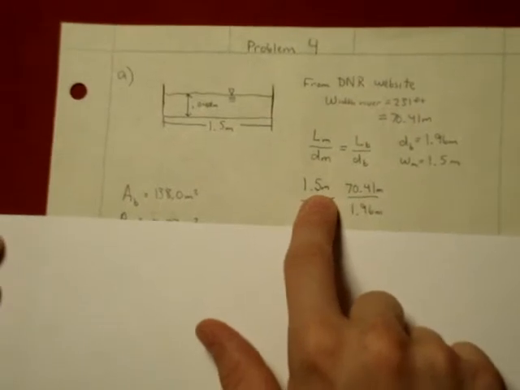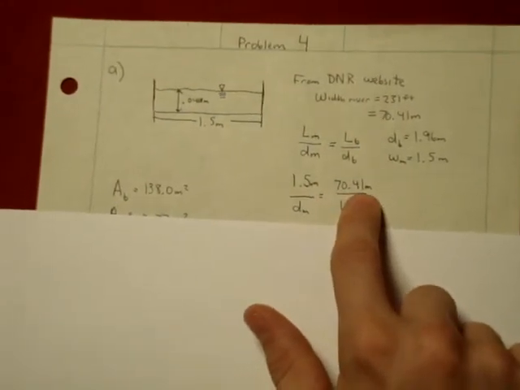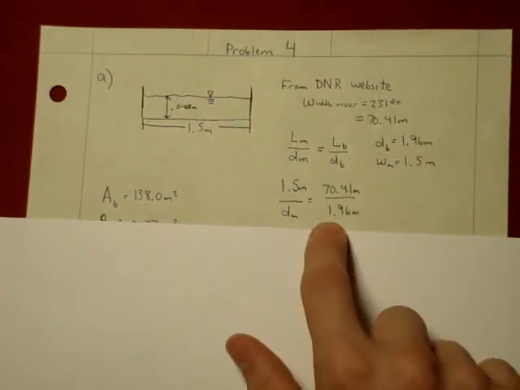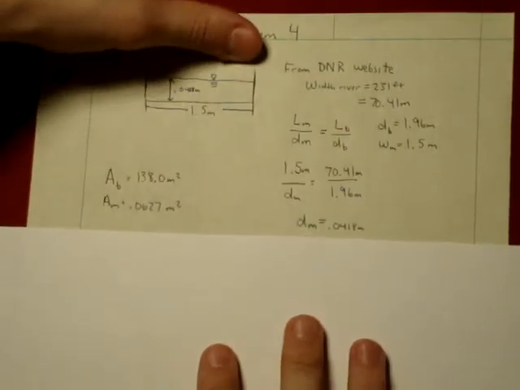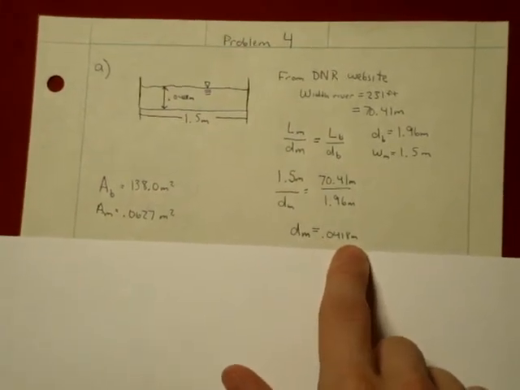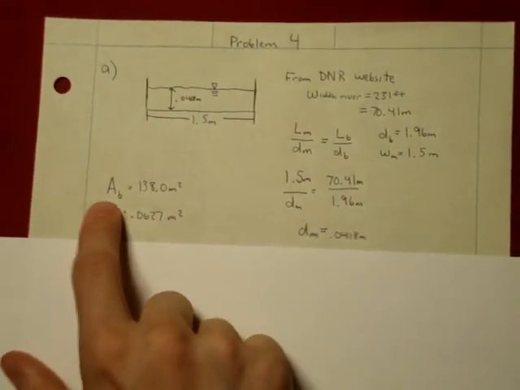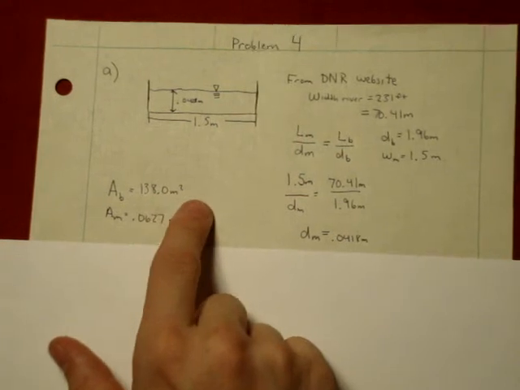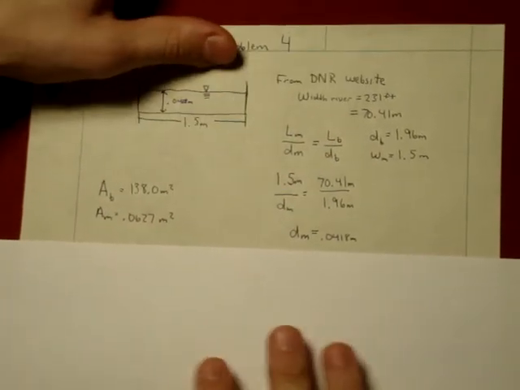So we have 1.5 meters as our constraint, or the width of our model, 70.41 meters as the width of our river, 1.96 as the depth of our river, and we're solving for the depth of the model, which we found to be 0.0418 meters. For later use in our problems, we have the area of the river to be 138 meters squared and the area of our model to be 0.0627 meters squared.